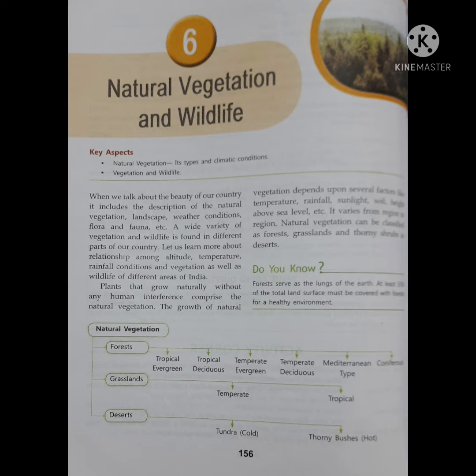Good morning, children. Today we are going to start a new lesson in geography, that is natural vegetation and wildlife. Now, in this lesson, we are going to talk about natural vegetation, its types, and the climatic conditions, as well as the wildlife associated with the different types of vegetation. So, let's start the lesson.